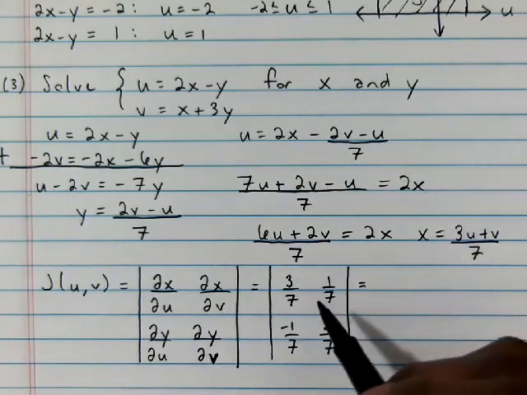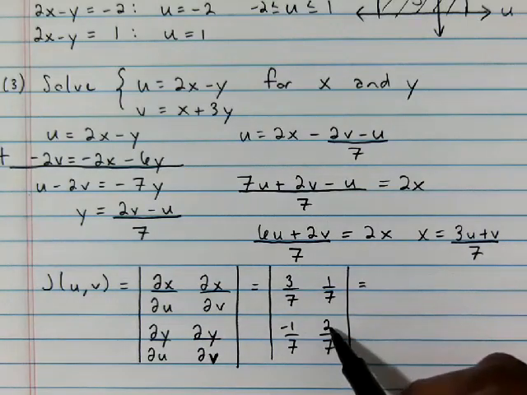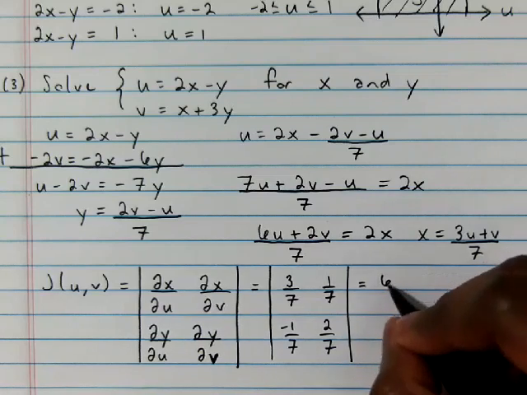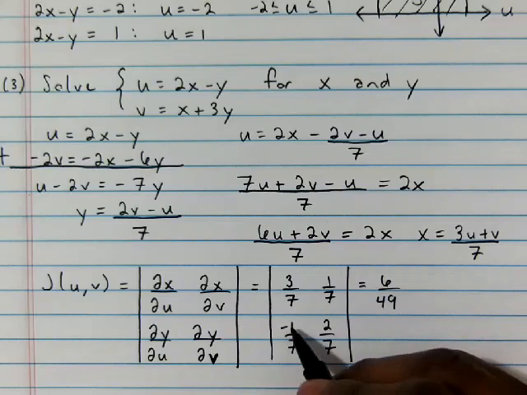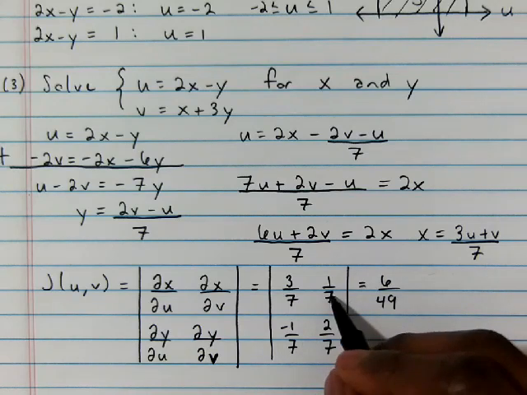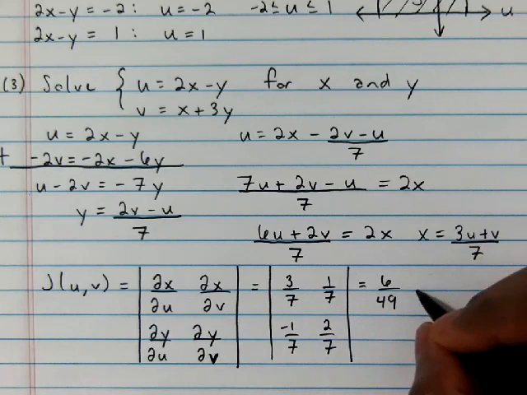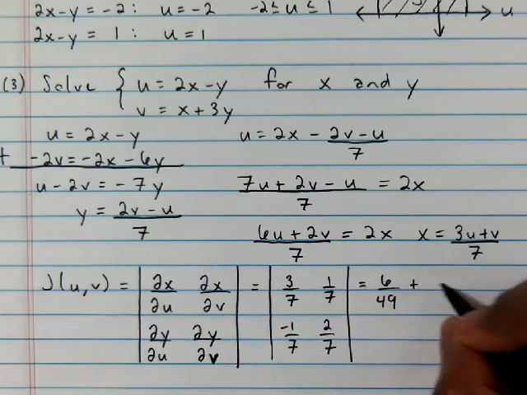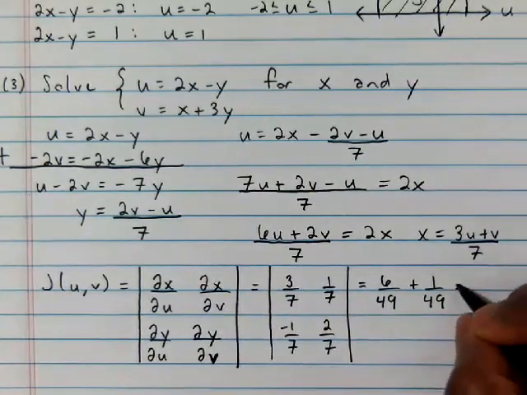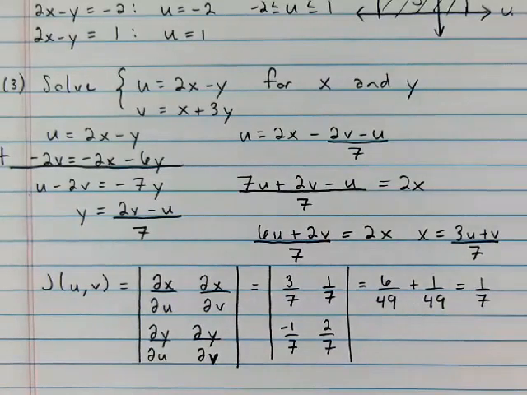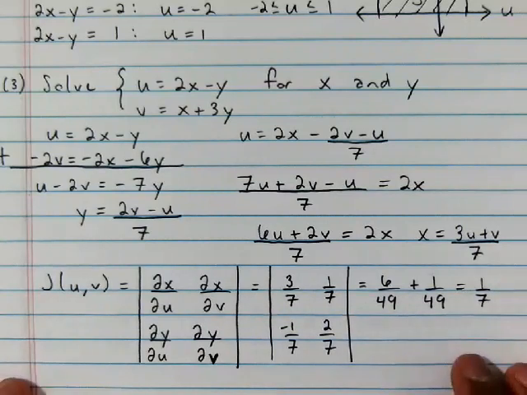So here we end up with 6 over 49, and then minus the negative 1/7 times positive 1/7, so plus 1/49, which gives us 7/49 or 1/7. So that's our Jacobian.